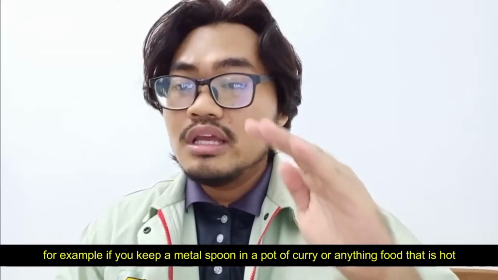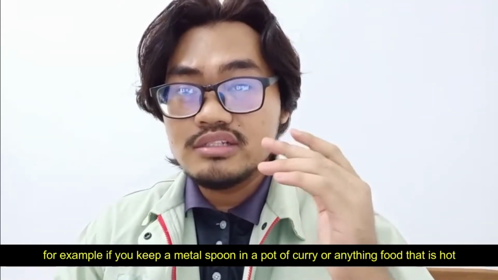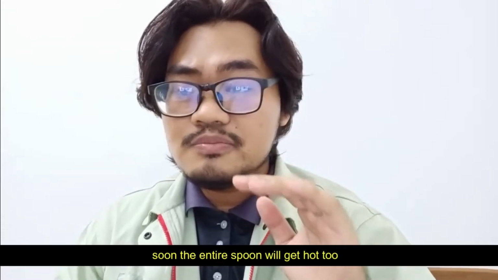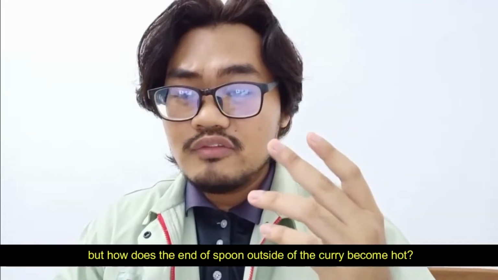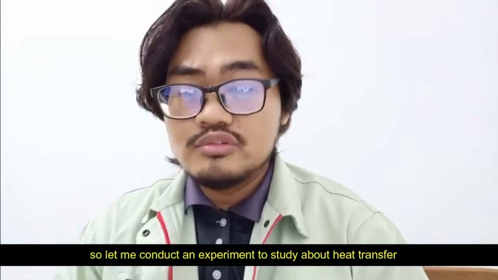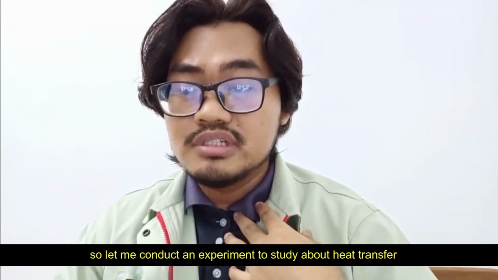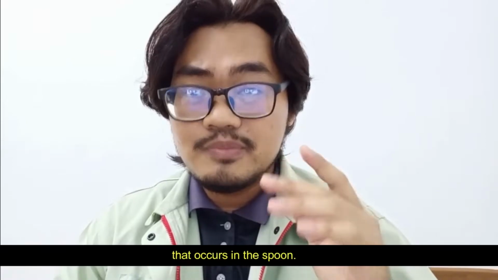Today I'm going to talk about conduction. For example, if you keep a metal spoon in a pot of curry or any food that is hot, soon the entire spoon will get hot too. But how does the end of the spoon outside of the hot curry become hot? So let me conduct an experiment to study the heat transfer that occurs in the spoon.